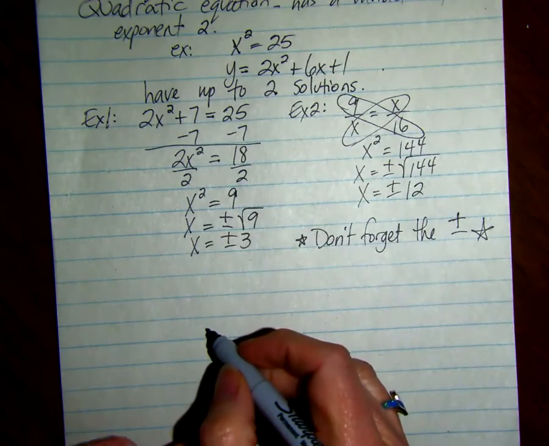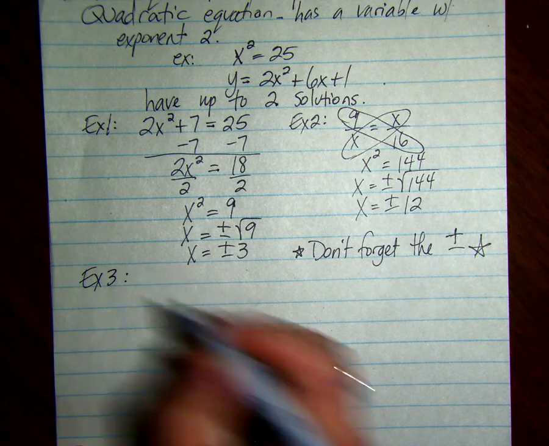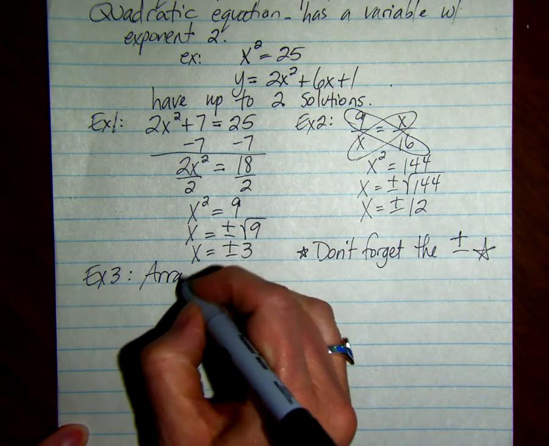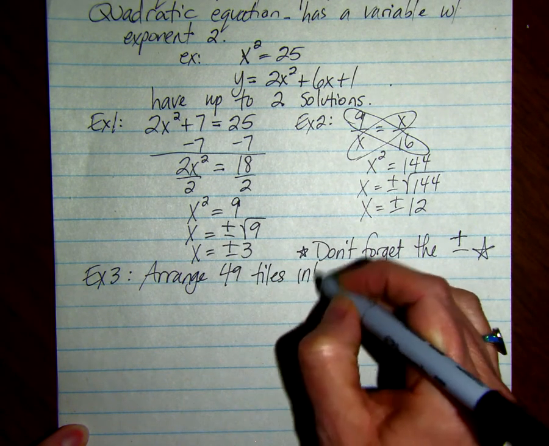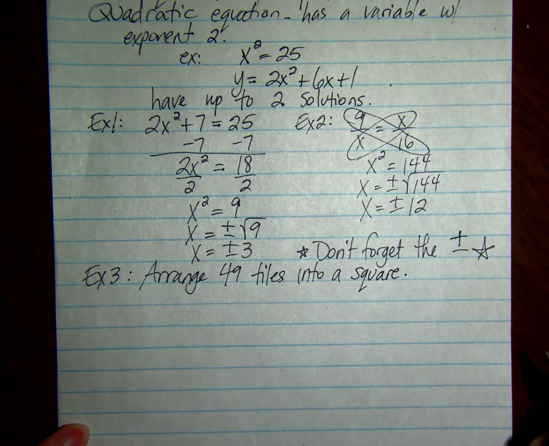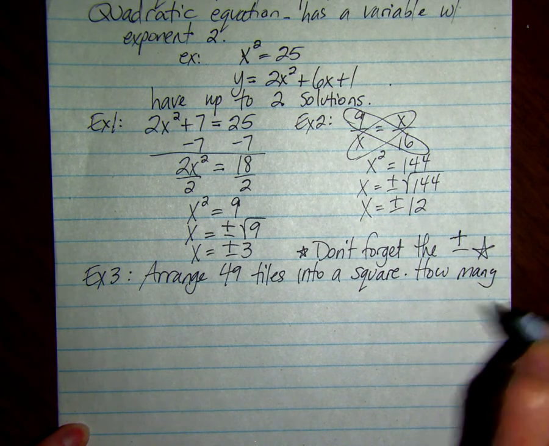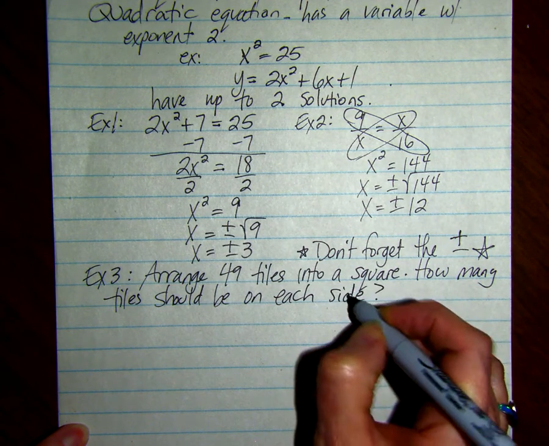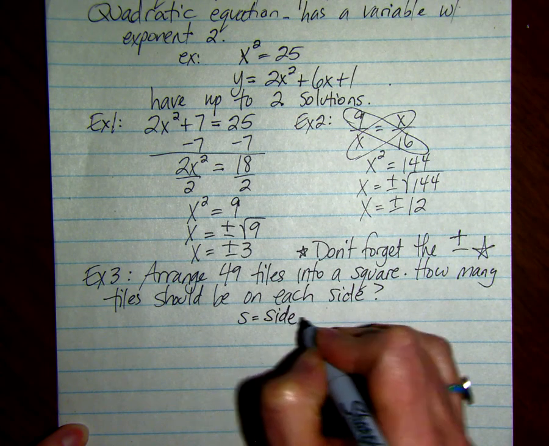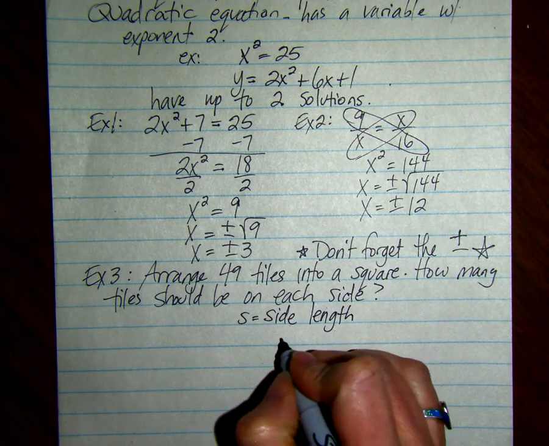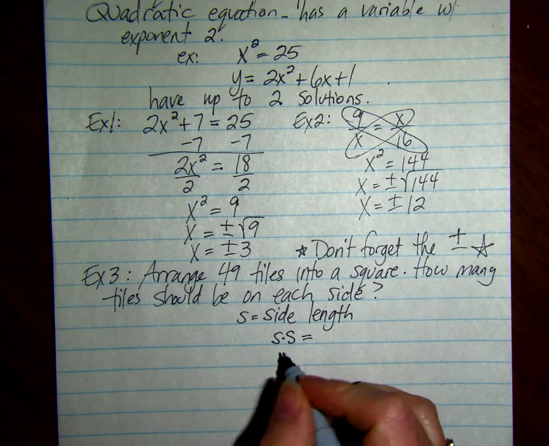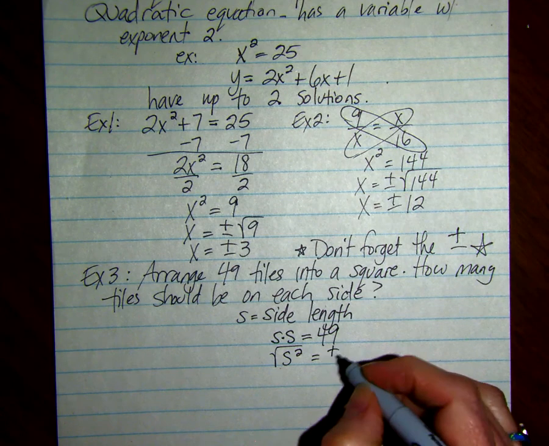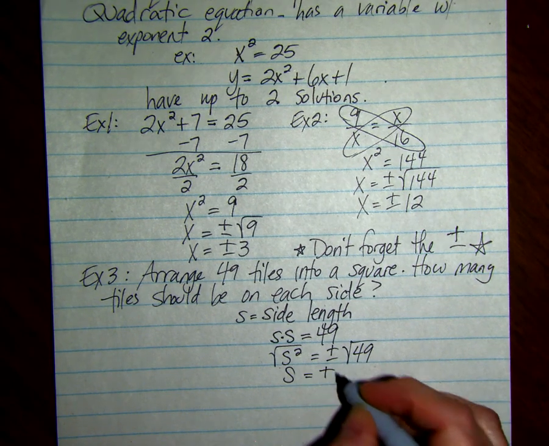One last example is a word problem. We're going to be asked to arrange 49 tiles into a square. How many tiles should be on each side? Well, if S represents the side length, then for the number of tiles, we can square the side length. We get 49. So we're going to take the square root of S squared. It's going to equal plus or minus the square root of 49, or S equals plus or minus 7.